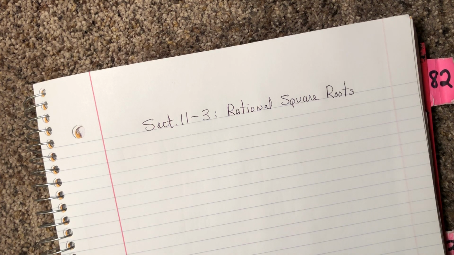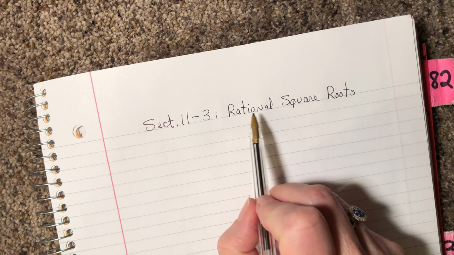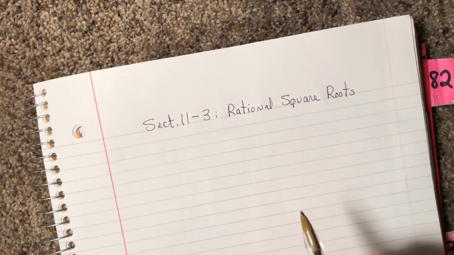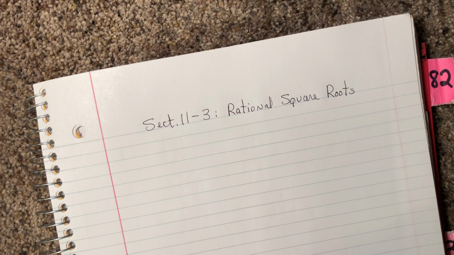All right, we're going to start sections 11.3 and 11.4, which gets into square roots. And we're going to add it with the previous material before we have our test. So section 11.3 is about rational square roots. And these would be square roots that are either perfect squares or square roots that come out as fractions. They wouldn't be irrational square roots, because those would be decimals that never end and never repeat. Basically, these are nice square roots.